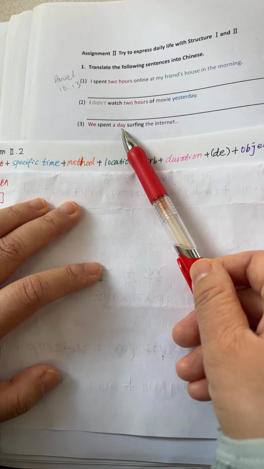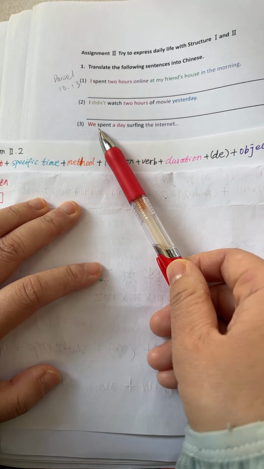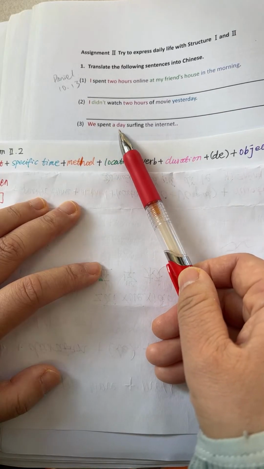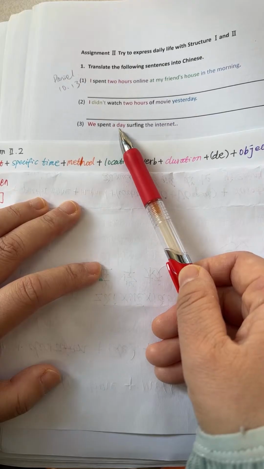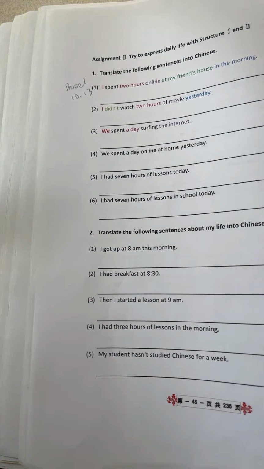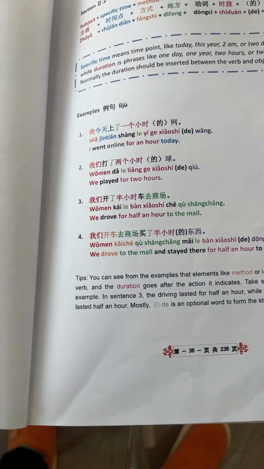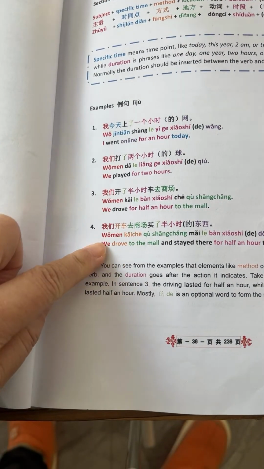The duration goes after the action it refers to, right? We mentioned it earlier in 2.2. Remember this?